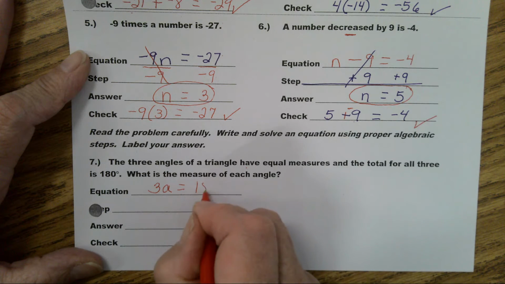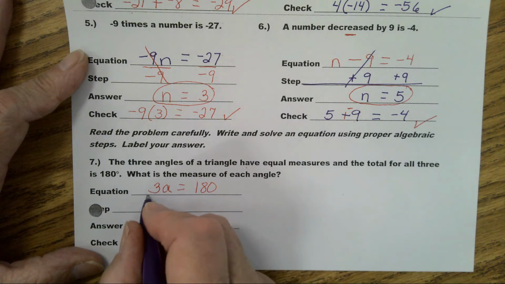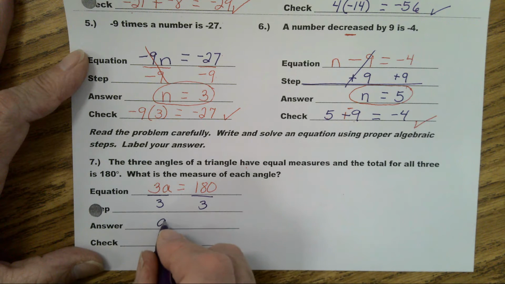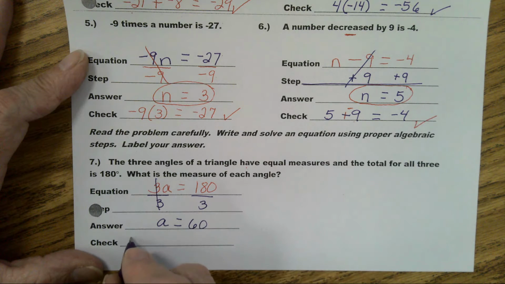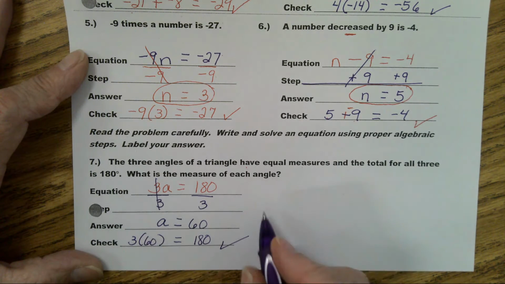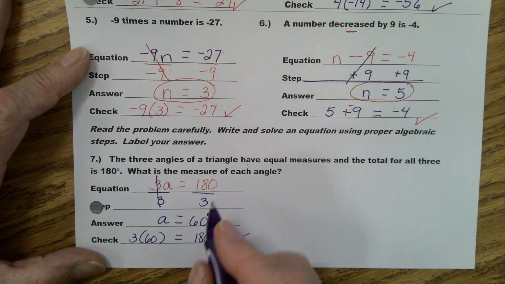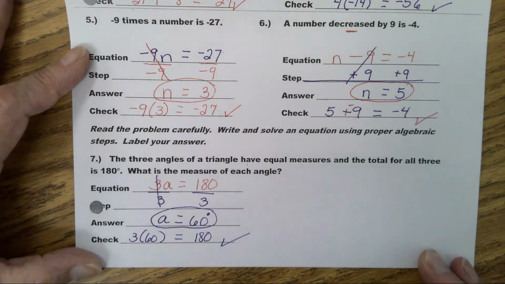3 times A equals what? 180. What's after the word is? 180. Now, what's the step? Divide by 3. A equals 60. So, does 3 times 60 equal 180? Yes, it does. So it's 60 degrees because it's what is the measure. So put a little degree sign so we labeled it. All right? Any questions on how to do this?